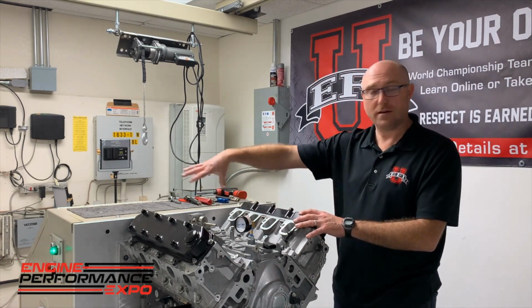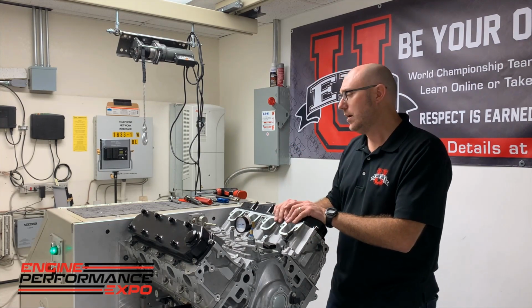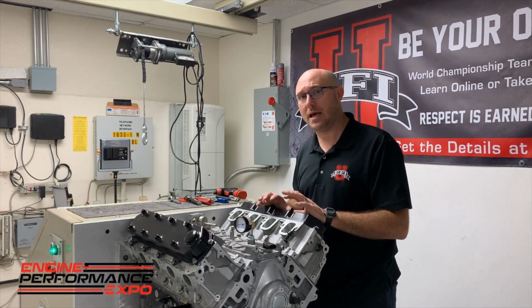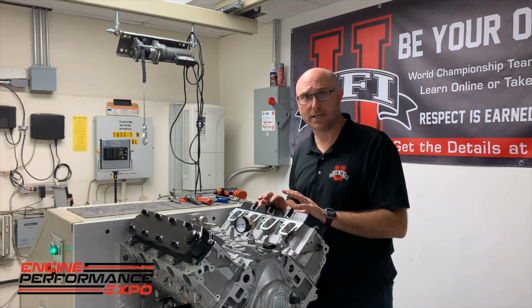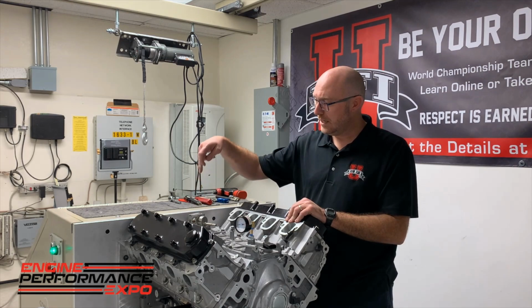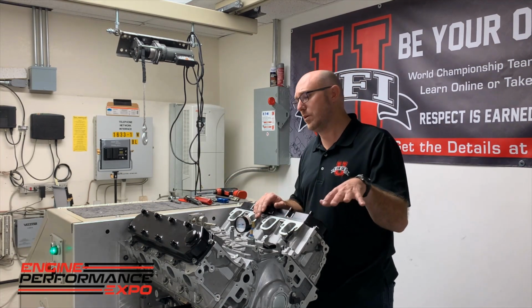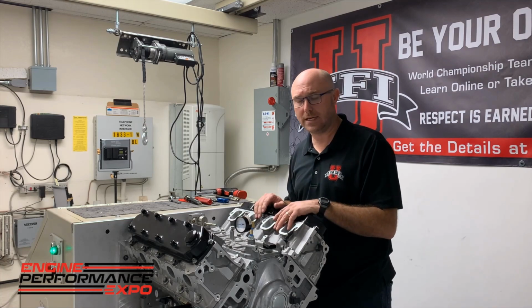Now there's no intake manifold, no fuel system, no ignition system, because we didn't need that. Now on this particular engine, it happens to be direct injected, and so that means we do have a mechanical fuel pump here that gets driven off the camshaft. Anything that's being driven off that camshaft, we want to make sure is attached to the engine, so we're testing.